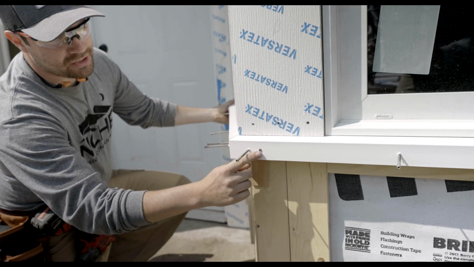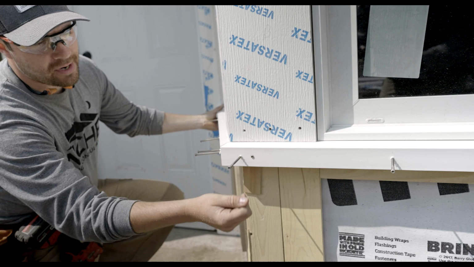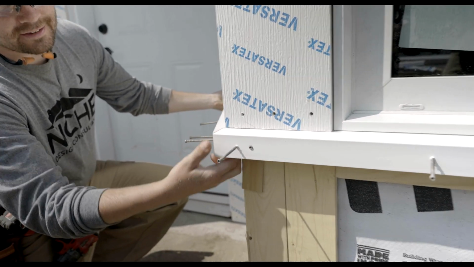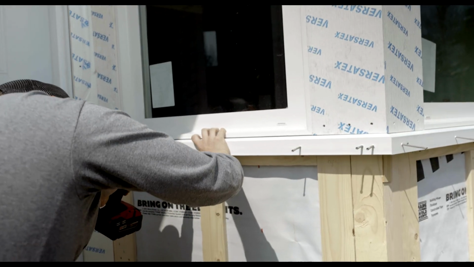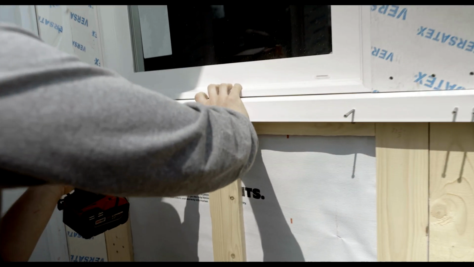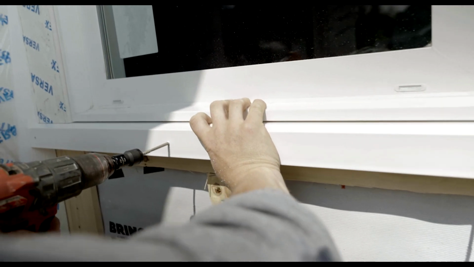And I've just left these screws proud so that I can pull them out, apply glue, and get this joint nice and tight before I send these screws home. With this being the summertime, I'm only going with 1/8 of an inch gap between our window and our sill.